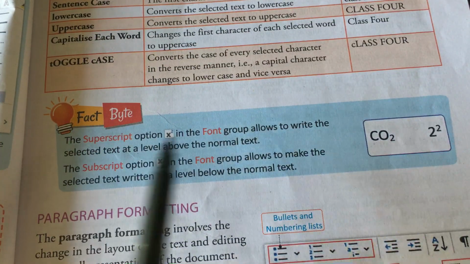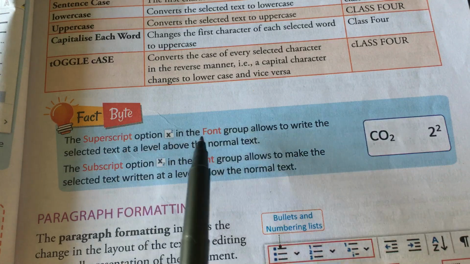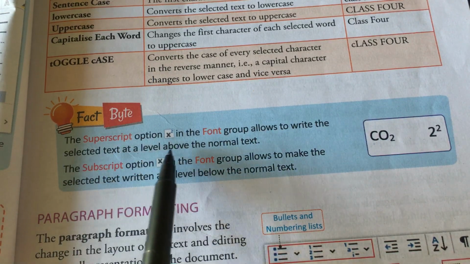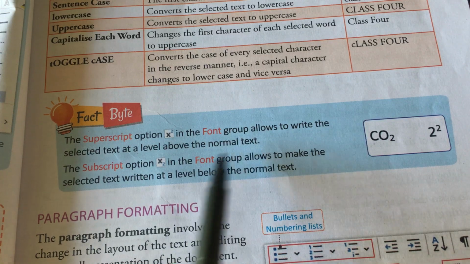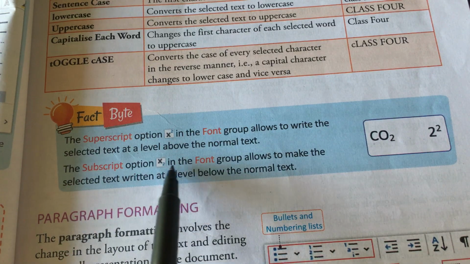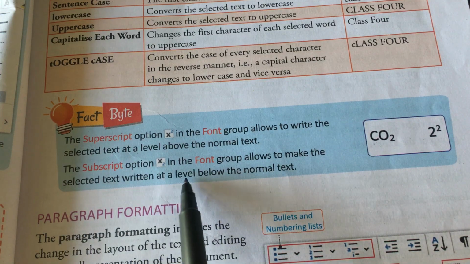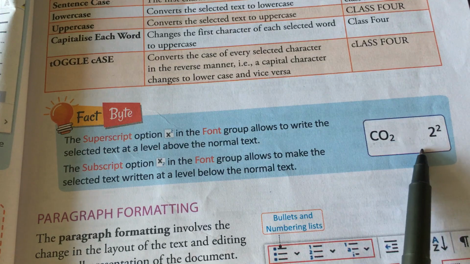Now, fact bite. The superscript option in the font group allows you to write the selected text at a level above the normal text, and the subscript option in the font group allows you to write the selected text at a level below the normal text.